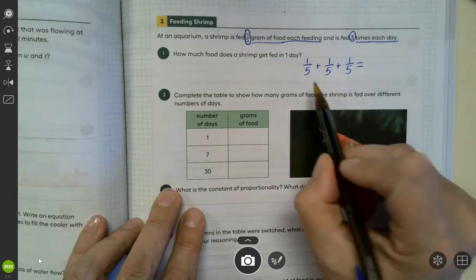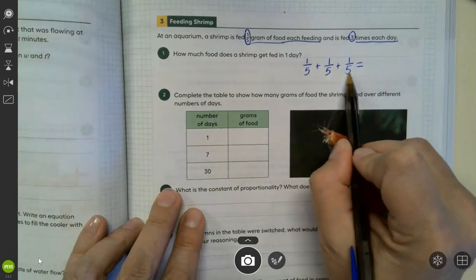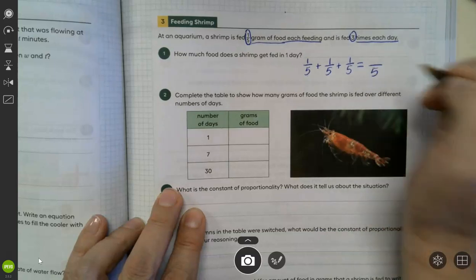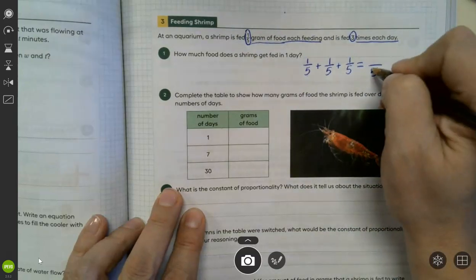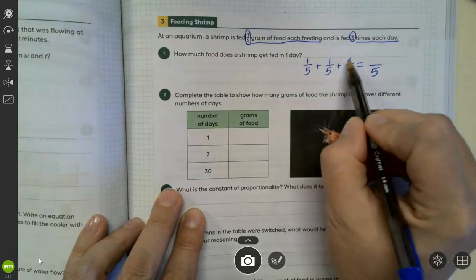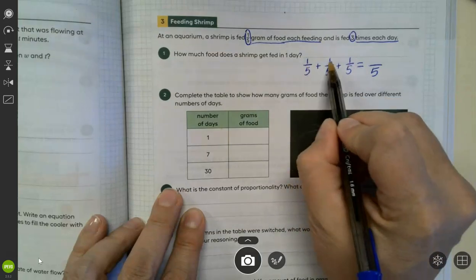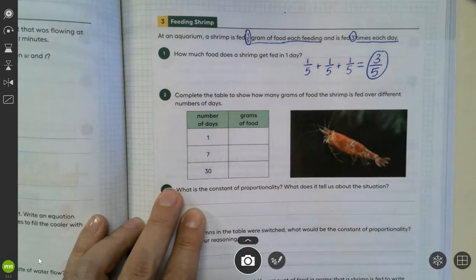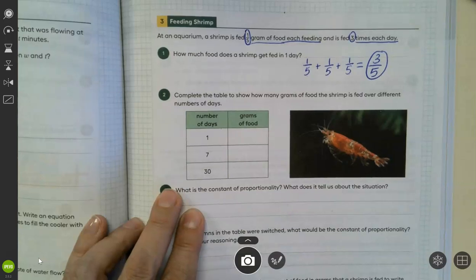Remember, when we're adding fractions, the denominators need to be the same. Since they're all 5s, we keep the denominator the same. We do not add them. But we do add the top number. So we're going to add 1 plus 1 plus 1, which is 3. So a shrimp will get fed a total of 3/5 of a gram every day.